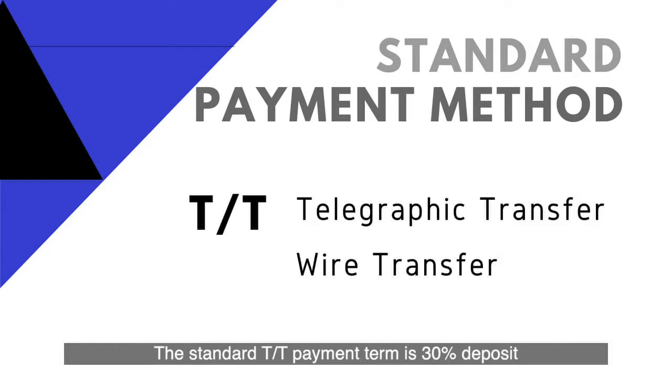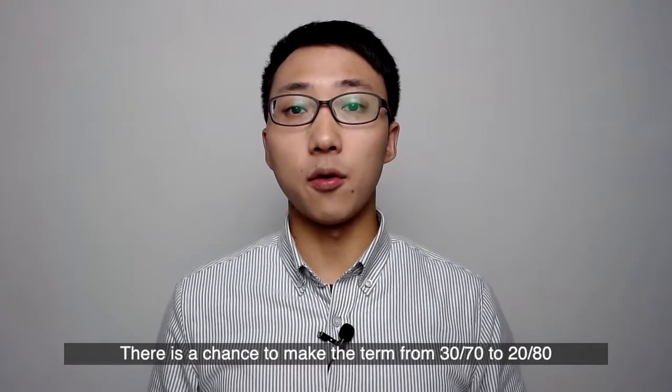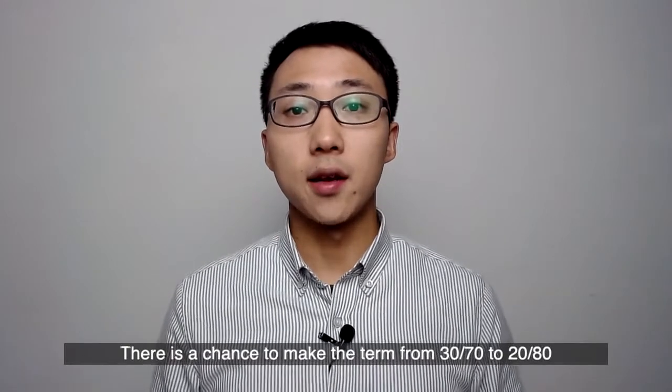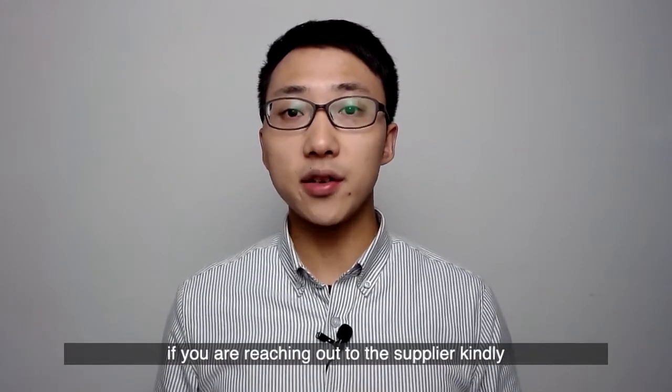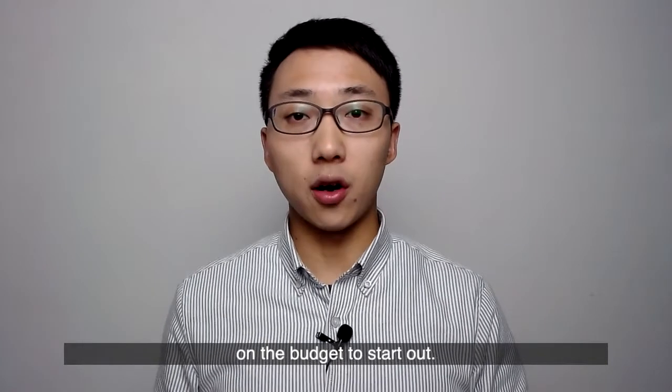The standard TT payment term is 30% deposit to start an order and 70% balance before shipping. Once you confirm the sample and send the supplier a purchasing order, they will come back to you with an invoice to request the down payment. And there is a chance to change the term from 30/70 to 20/80 if you reach out to the supplier kindly. It could be better if you're tight on budget to start out.